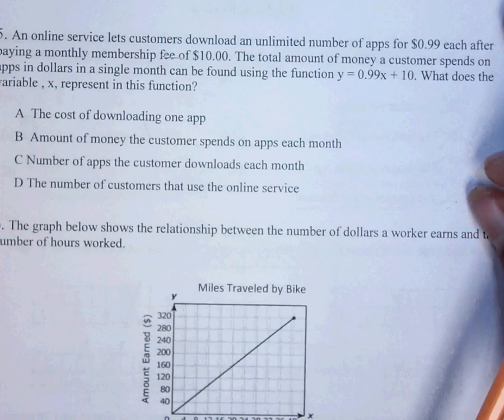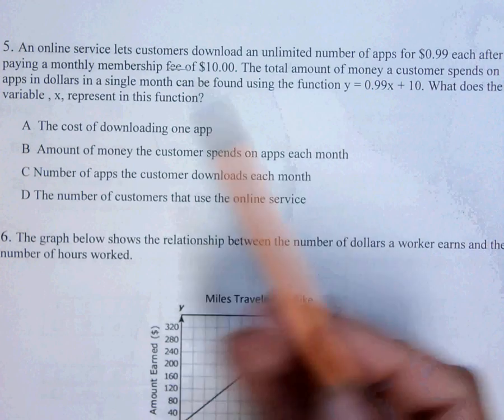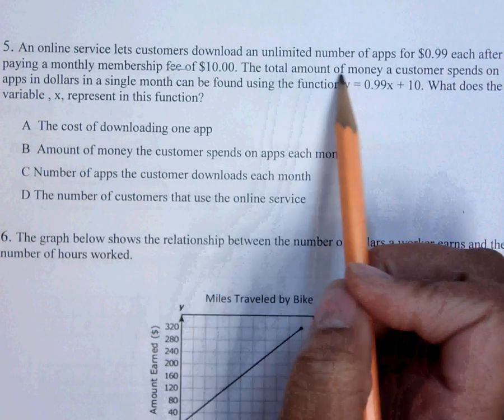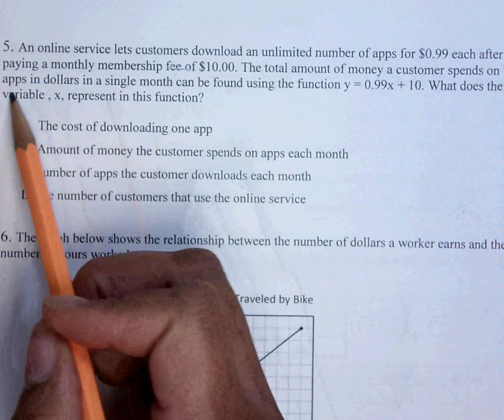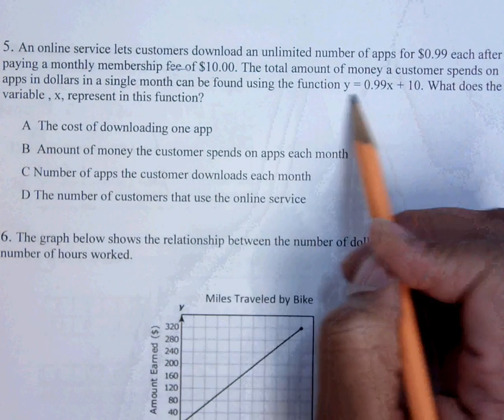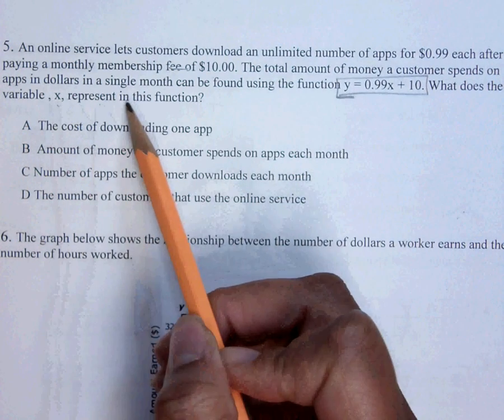An online service lets customers download an unlimited number of apps for 99 cents each after paying a monthly membership fee of $10. The total amount of money a customer spends on apps in dollars in a single month can be found using the function. What does the variable x represent in this function?